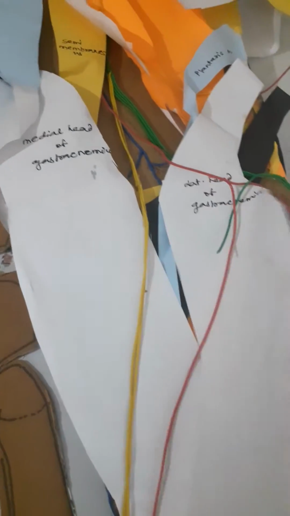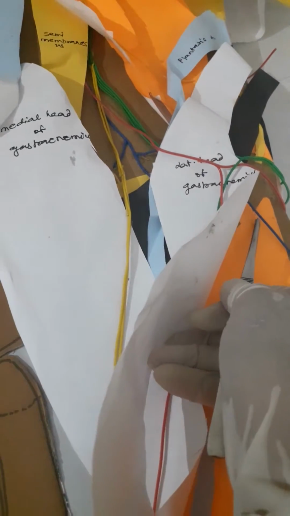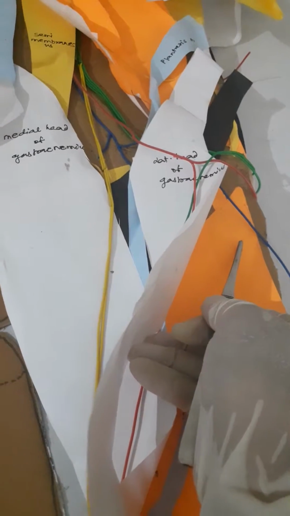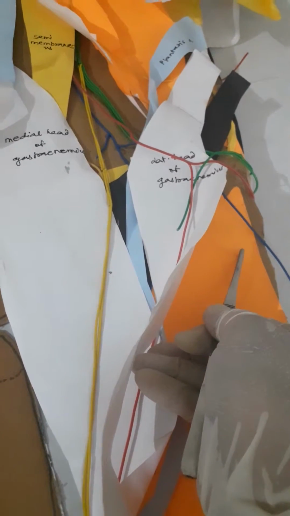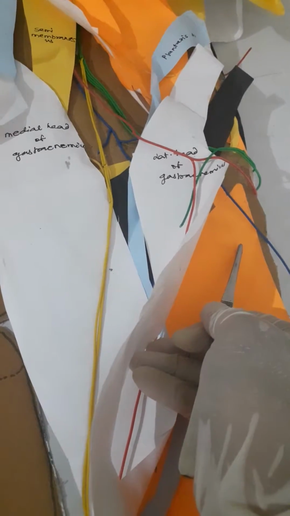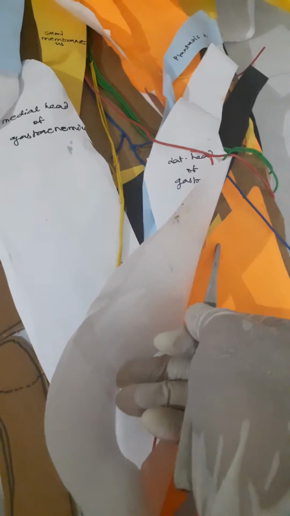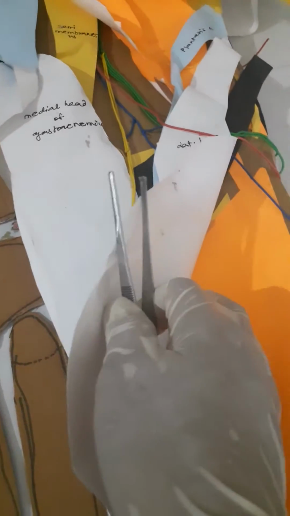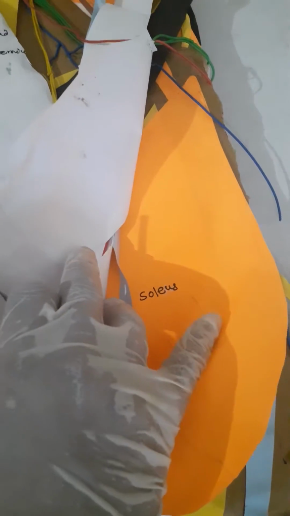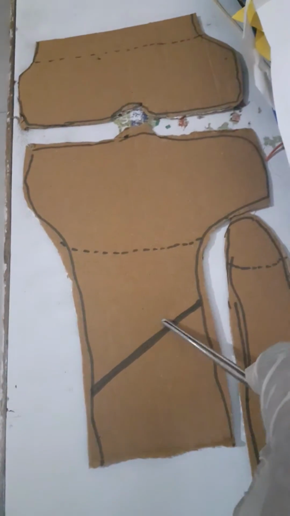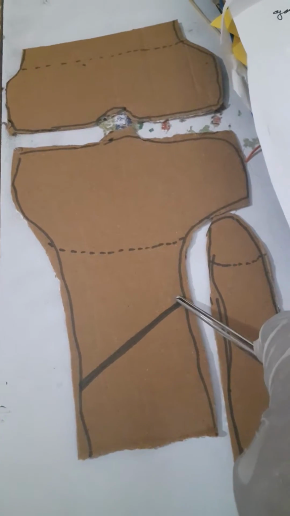So the head of the fibula, posterior surface of head of fibula, this one, as well as the upper 1/4 of the posterior surface of fibula. Then, as it is superficial, comes the soleal line. As the name itself says, soleus, it is attached at the soleal line. This is our soleal line. It lies on the posterior surface of the tibia.